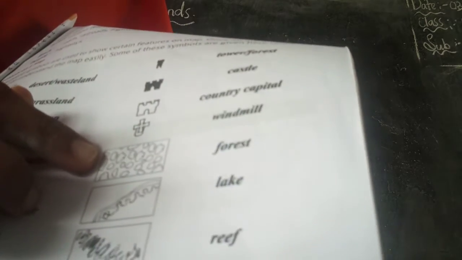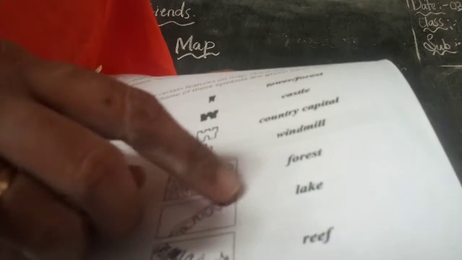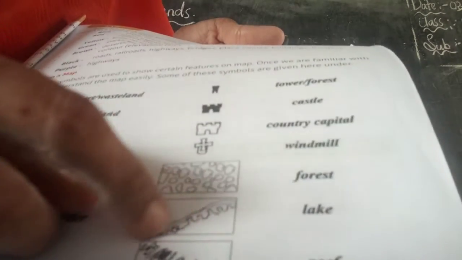See here, you can see the symbol. Here many plants are there. This symbol, it tells us about what? Forest. Here you can see water drawn like waves. So this symbol tells us about lakes.